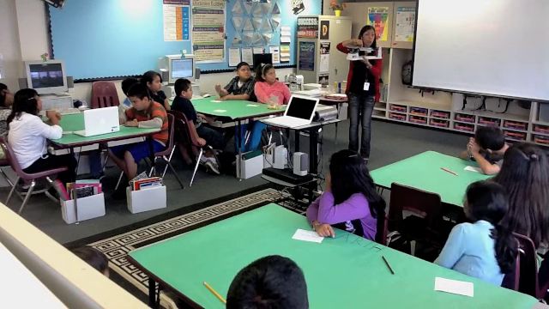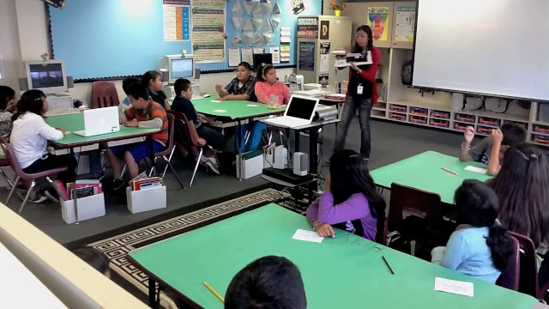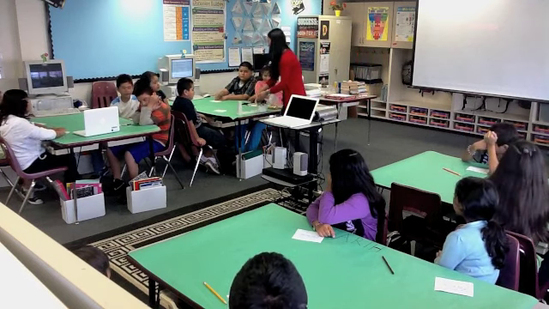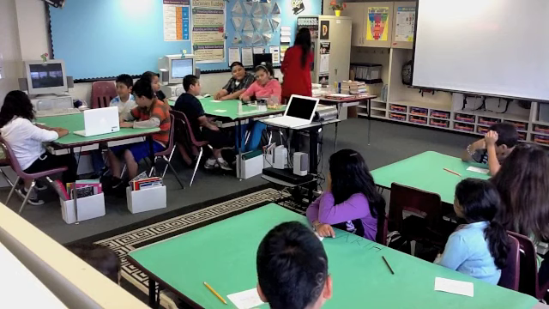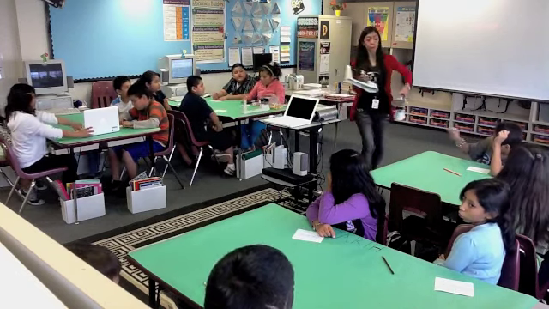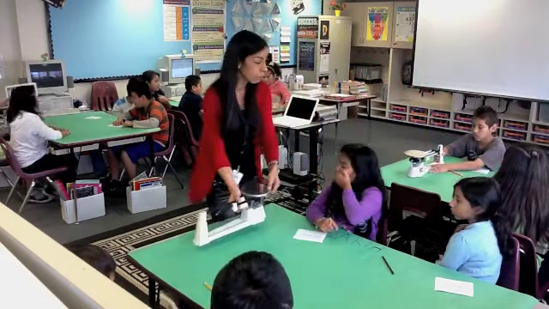So you're going to be practicing how to use a triple beam balance as well. Every group is going to have one, so you can help your partners.